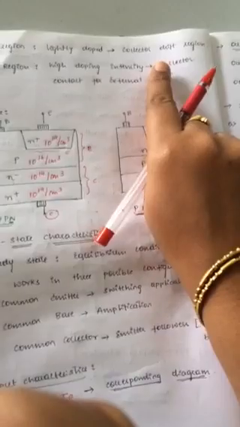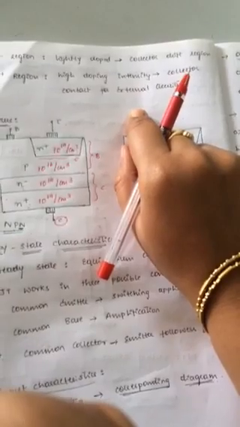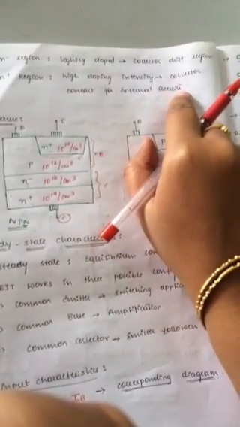The base region is lightly doped compared to the emitter, but more than the collector, and its thickness is very small compared to the emitter and the collector, and it is used for amplification purposes. Next, the collector region we split into two regions, N plus and N minus. The N minus region is a lightly doped region called the collector drift region, whereas the N plus region is a highly doped region and is used as the external contact.